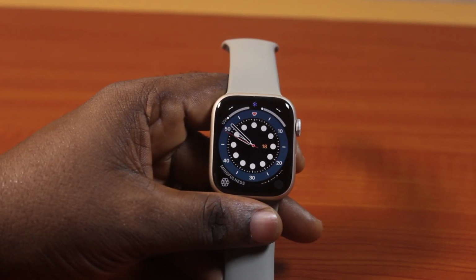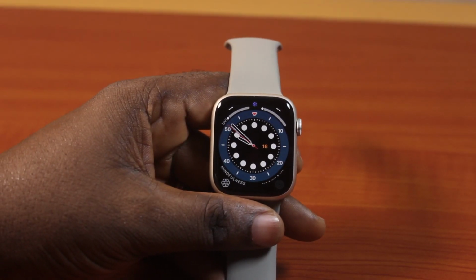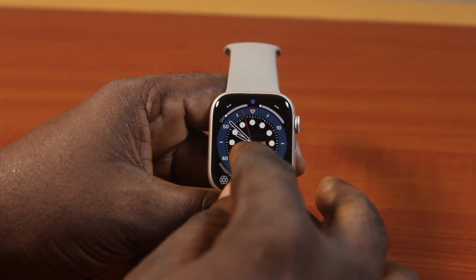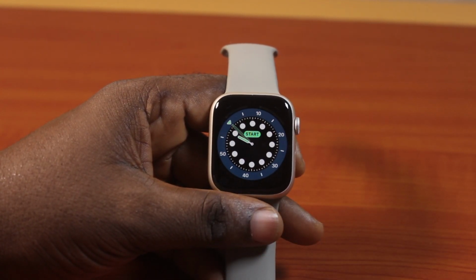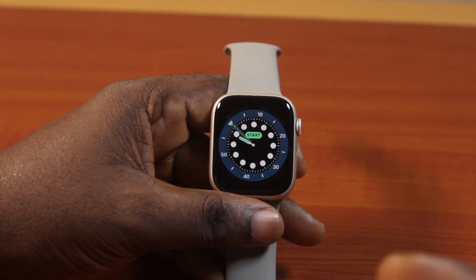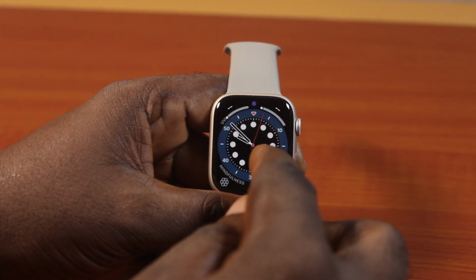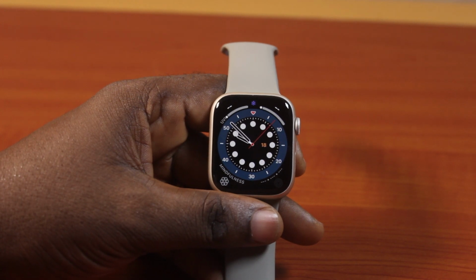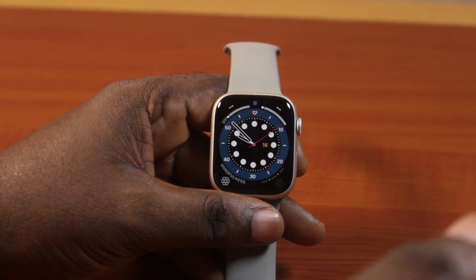In this video, I'll detail how to turn off or disable background app refresh on Apple Watch Series 9. So if you have the Apple Watch Series 9, whether it is 41mm or 45mm, GPS or GPS and cellular, you can easily disable or turn off background app refresh on your Apple Watch. This is going to make your Apple Watch battery last longer.